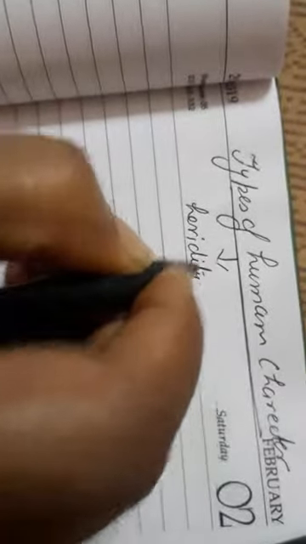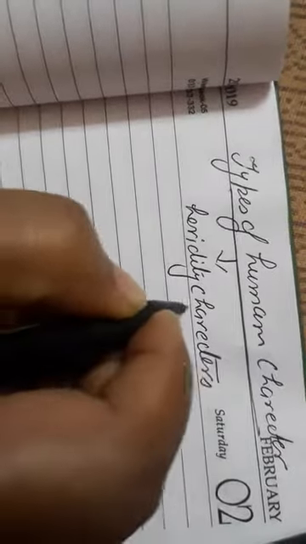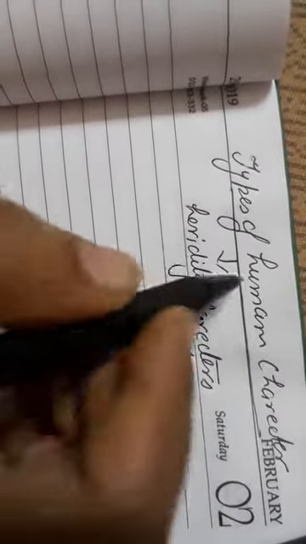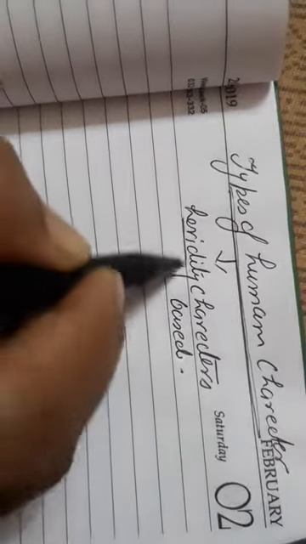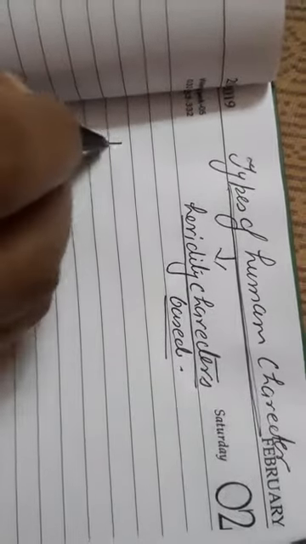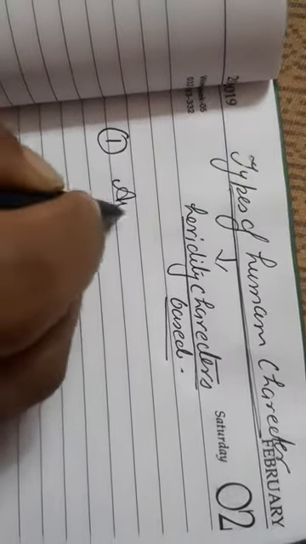So this is heredity characters based. Let's see what the different types of human characters are which are based on the heredity characters in humans. So the first one is autosomal characters.